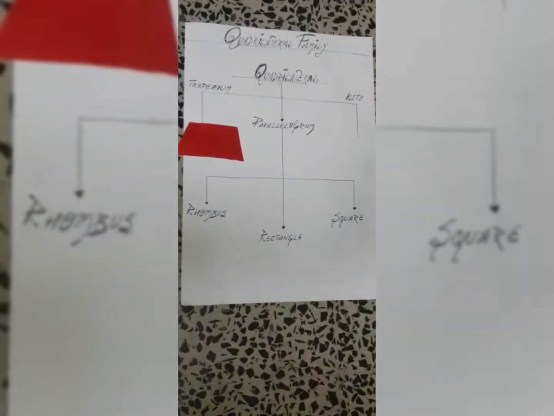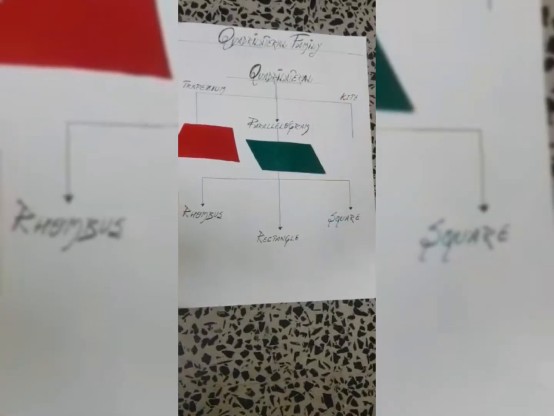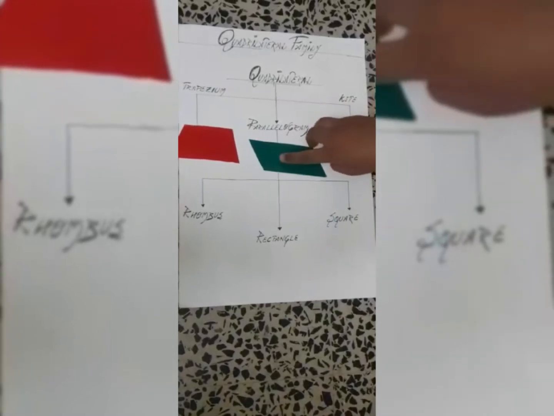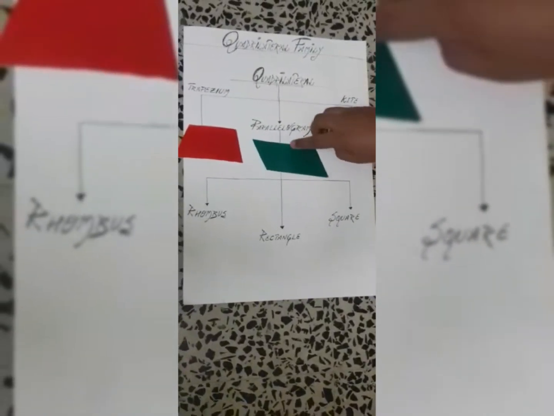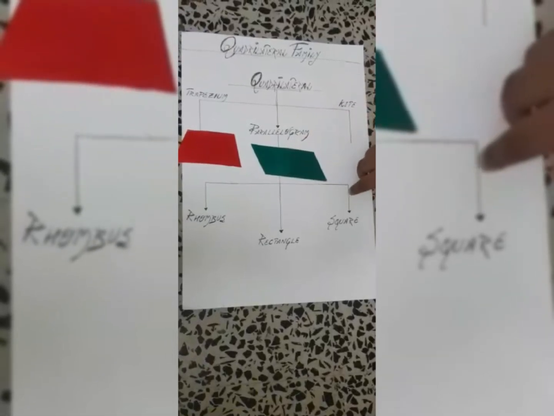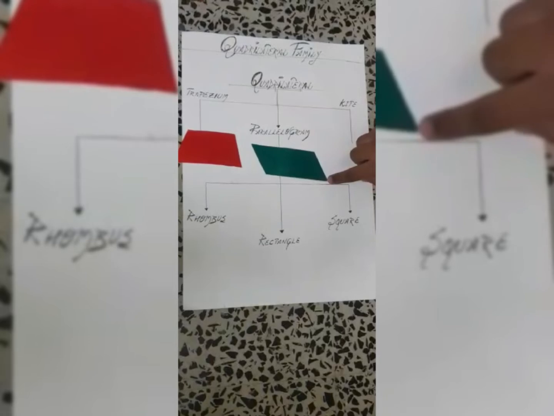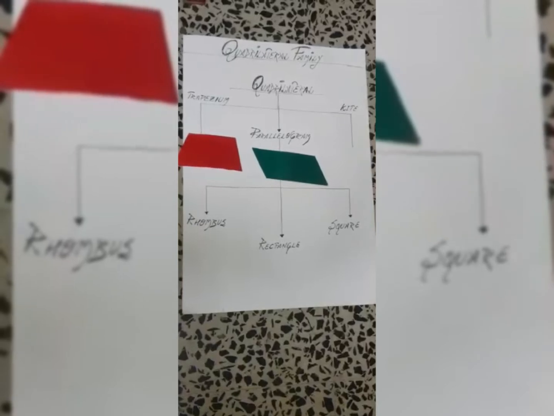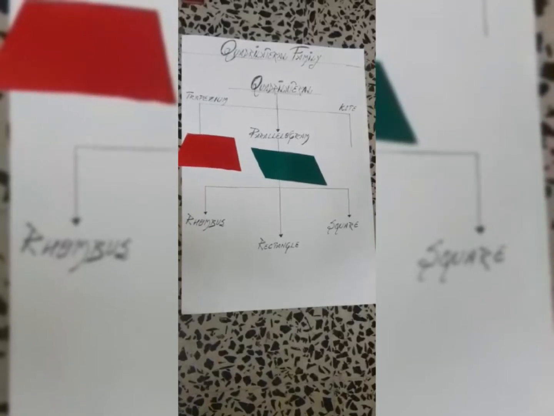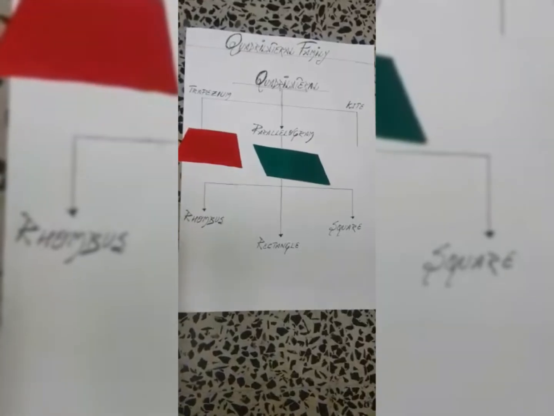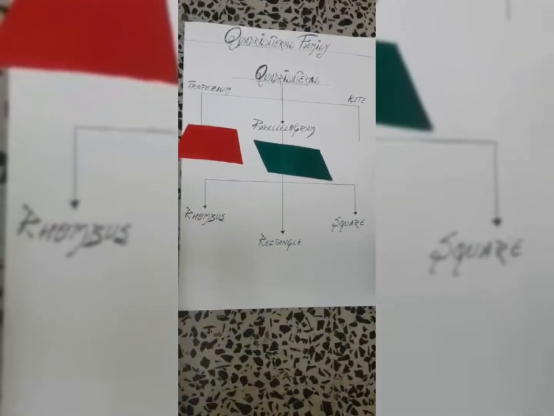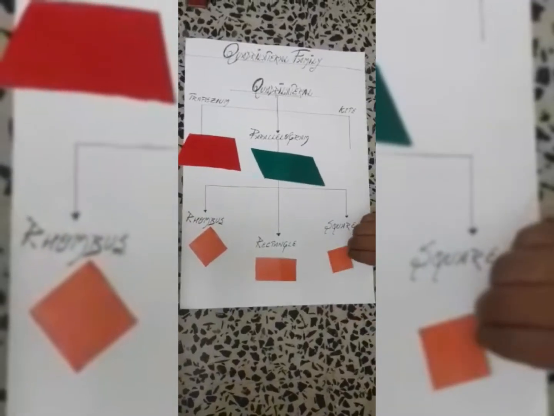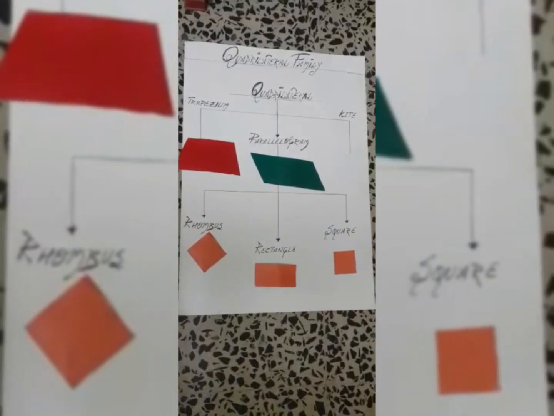Next is parallelogram. A parallelogram is a quadrilateral with two pairs of parallel sides. The opposite sides of a parallelogram are equal in length, and the opposite angles are equal in measure. The interior angles on the same side of a transversal are supplementary. The sum of all the interior angles is 360 degrees. The three types of parallelogram are rhombus, rectangle, and square. Let's see how they differ from each other.